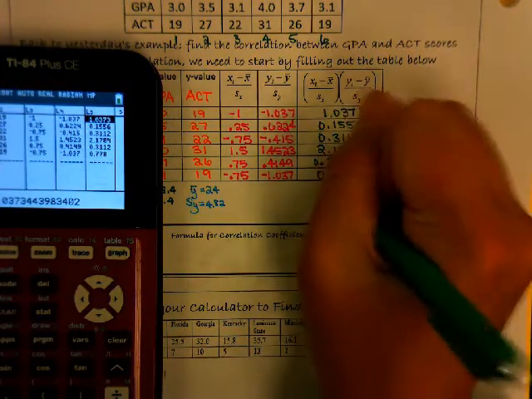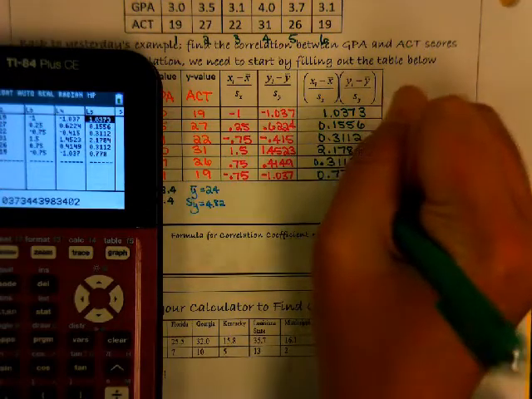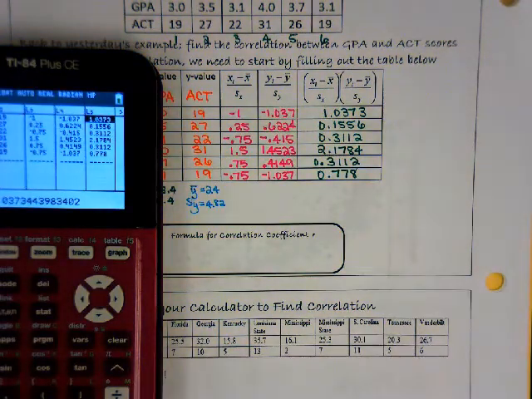So now we're combining the both? So, list 3 times list 4. There's 3 times 4.